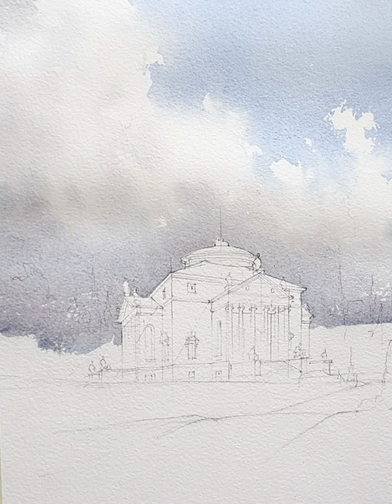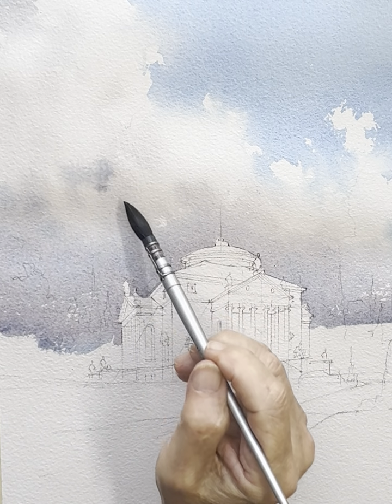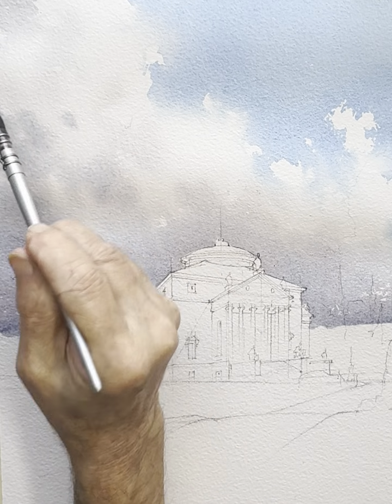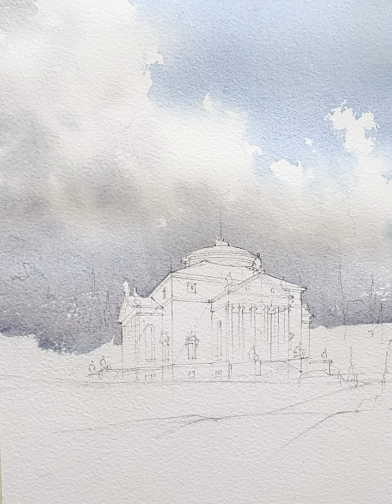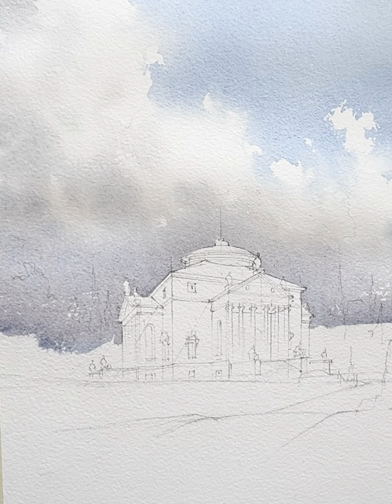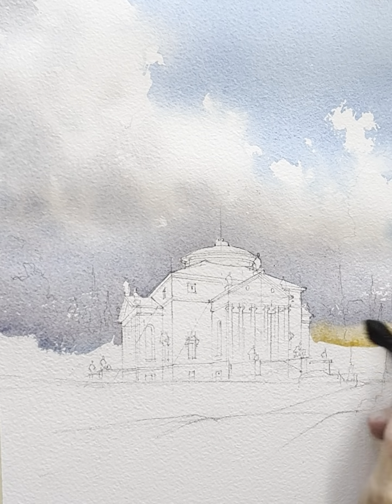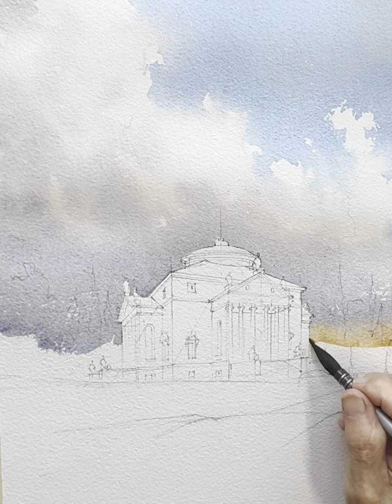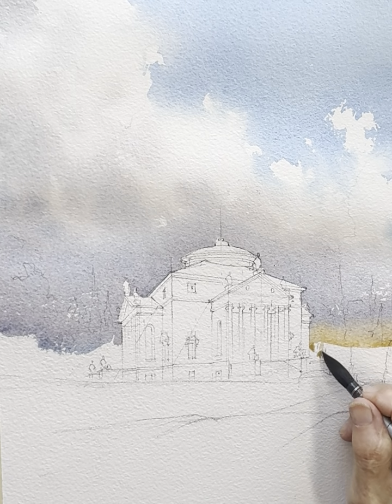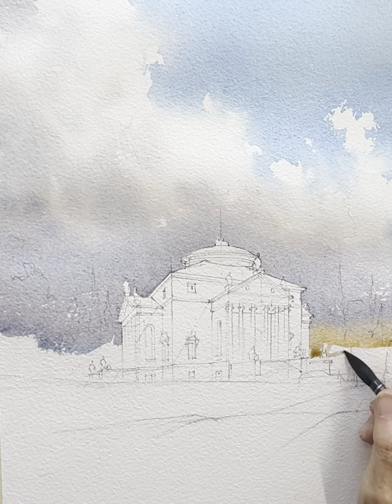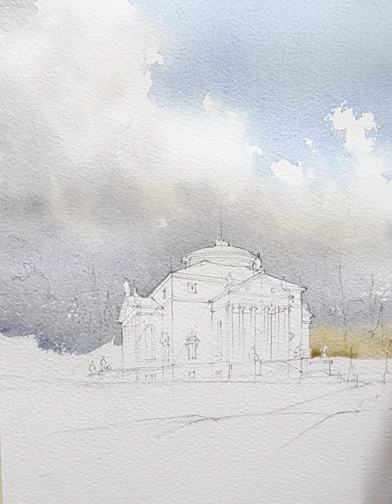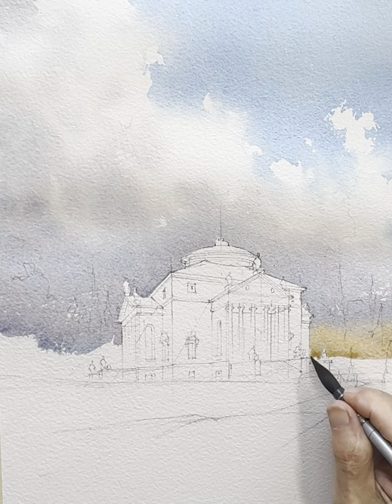I think it could use a little bit more character up here. So hopefully that's not too dry. It's just some of this blue-gray. I'll add a few more cloud shadows. Right, okay, right at the horizon. This is some Daniel Smith permanent orange. Again, much of this I think is going to be covered with trees, but maybe not all of it. So I just wanted this really nice warm glow along the horizon.